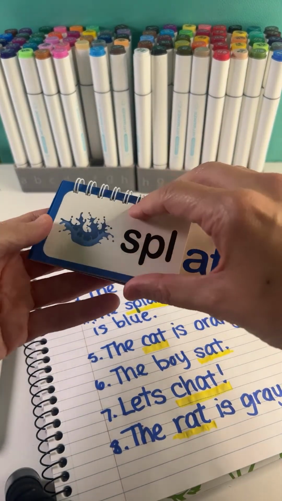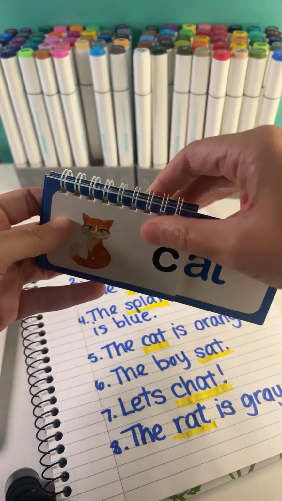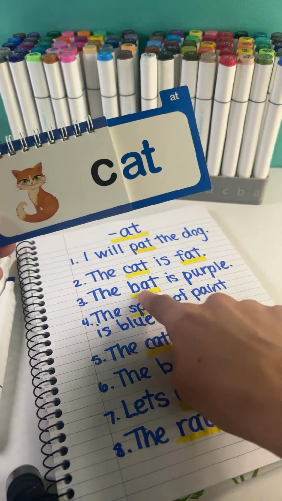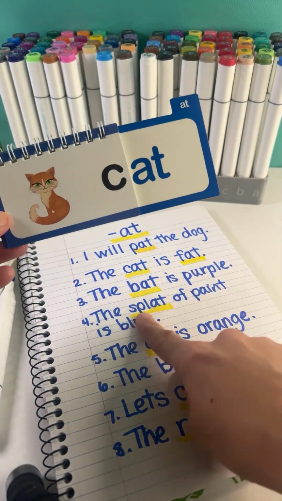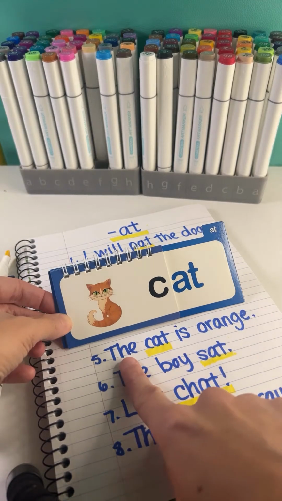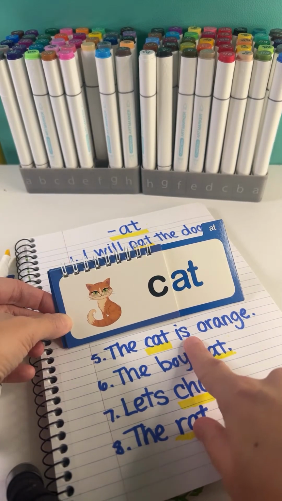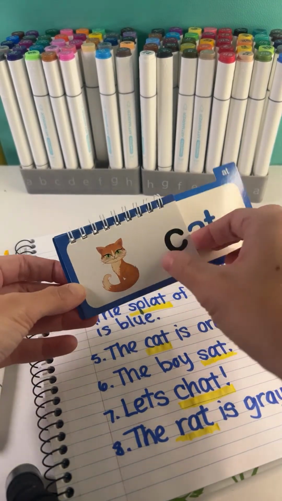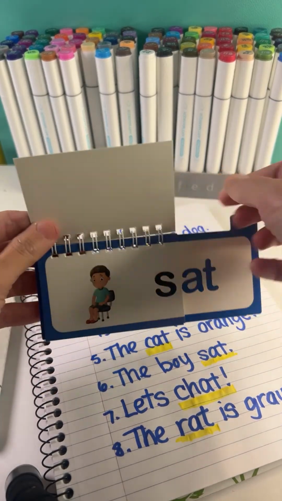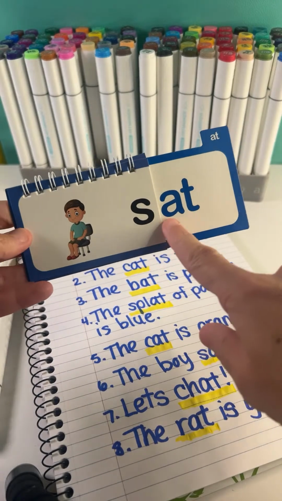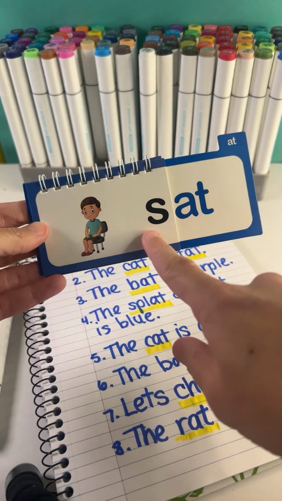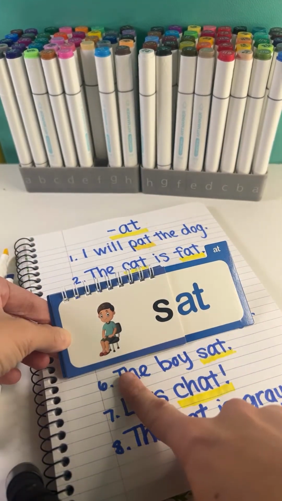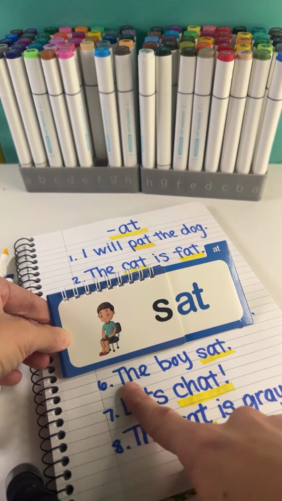Okay, our next one. Let's go. We have the letter C. The letter C sounds like k. We used it up here. The cat is fat. And we also used it right here. The cat is orange. The cat is the color orange. Our next at word is the letter S with a T. It is at, sat. Let's go to number 6. The boy sat. The boy sat.